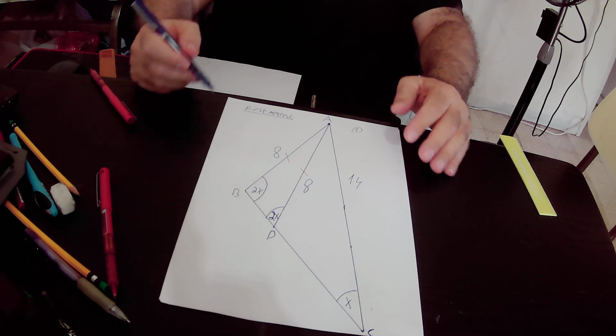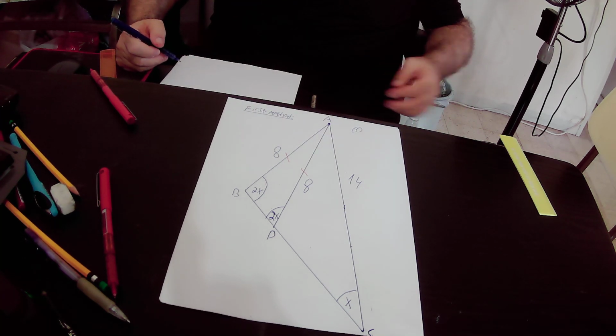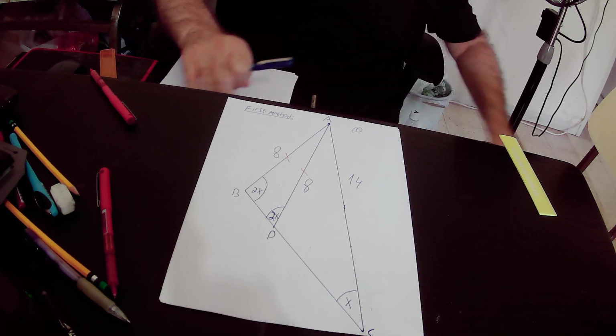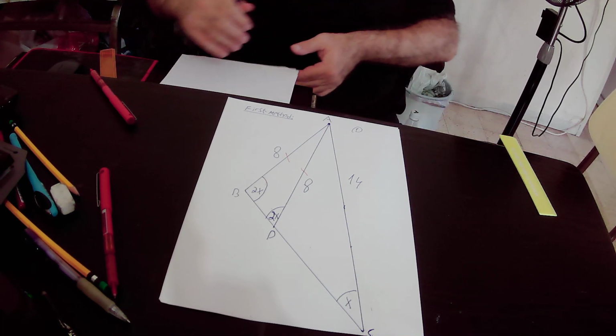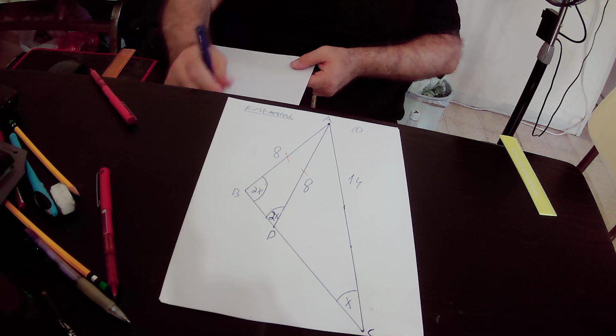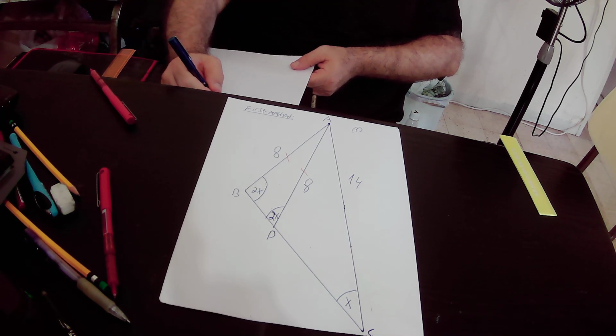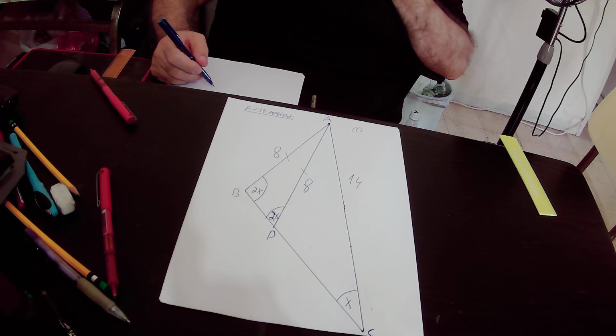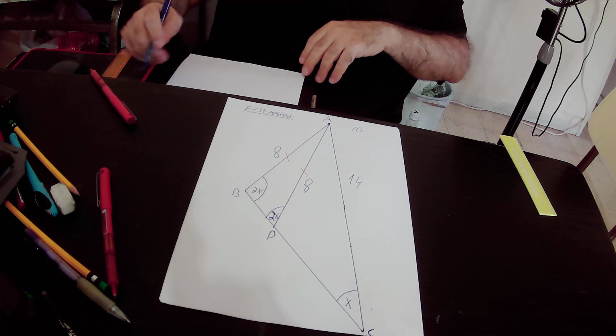Okay, and we have another rule, rule number 2. Before I present rule number 2, I will explain what an exterior angle and an interior angle are.